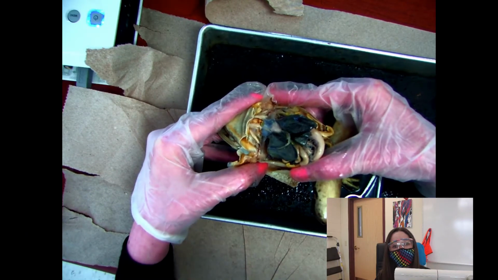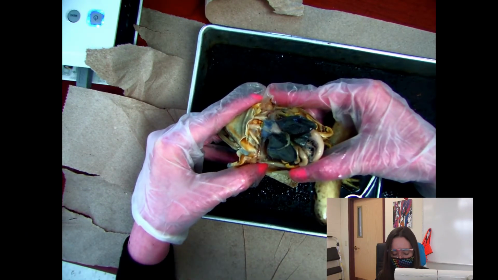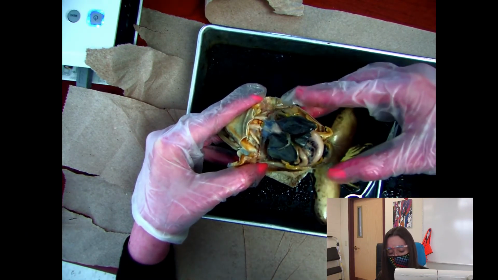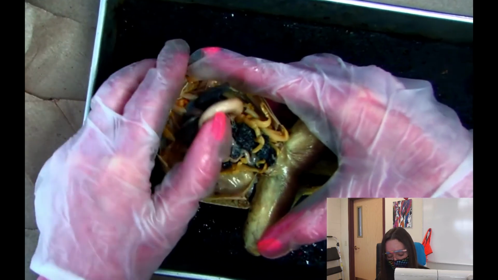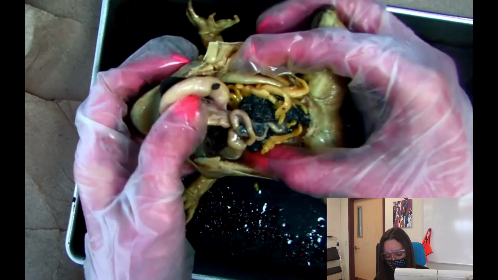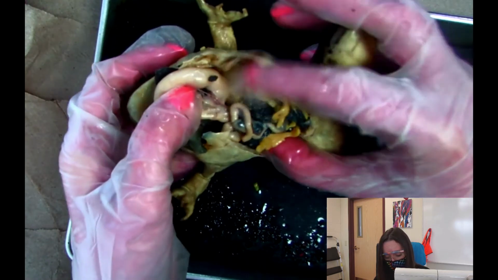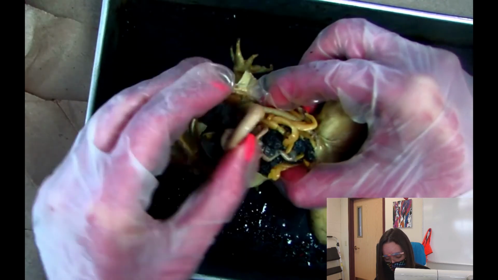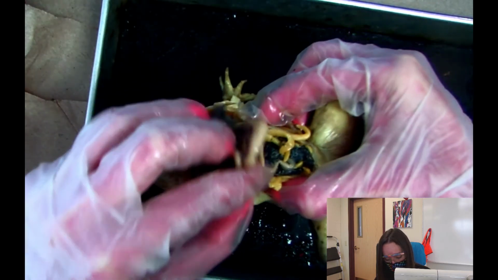Alright, so now let's look at the internal structures of the frog. So this frog is actually really cool, and the reason why it's cool is it has eggs. So not all frogs have eggs inside of them, but we actually got a frog for this video that has eggs. So do you see all these, like this peppery stuff right here?